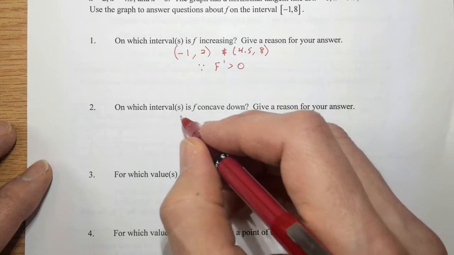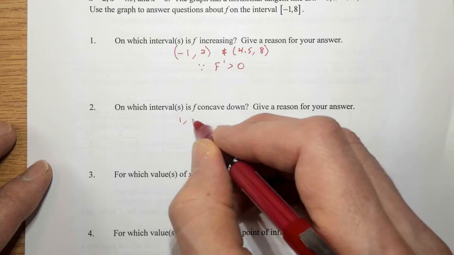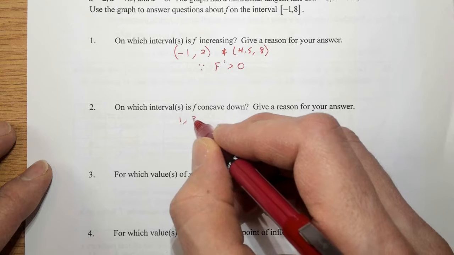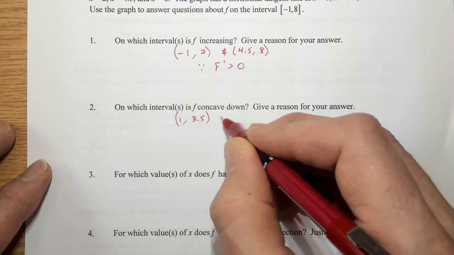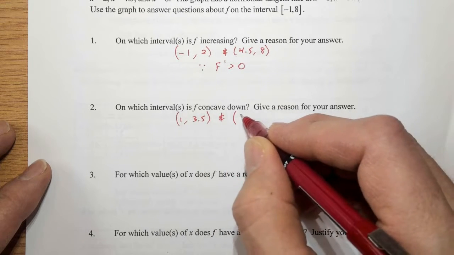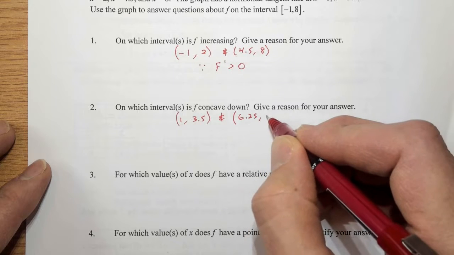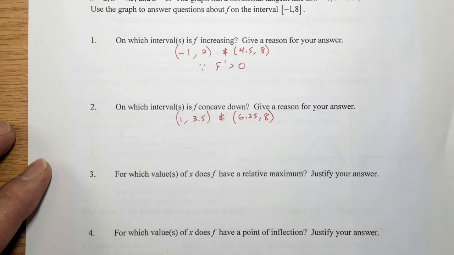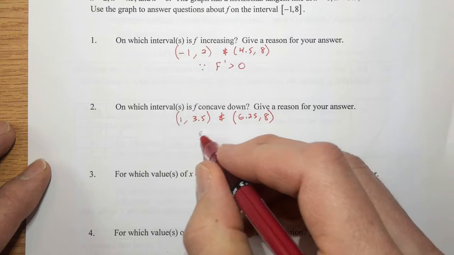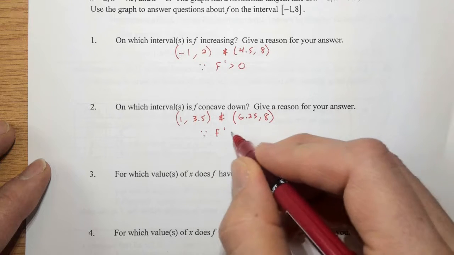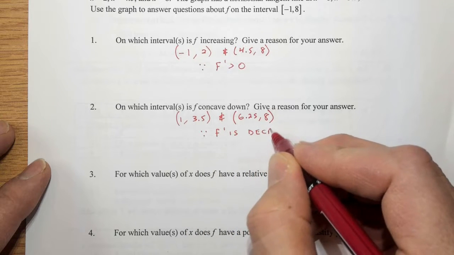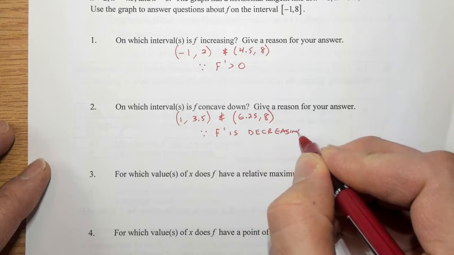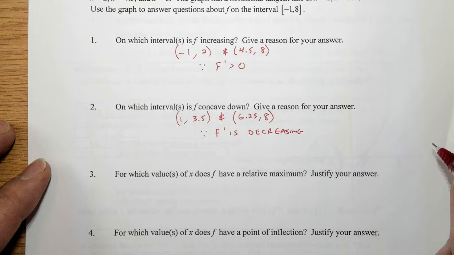So again, we have 1 until, call it 3.5, and also 6.25 to 8. We want open intervals there. And again, the reason is because f prime is decreasing. A decreasing derivative matches with a concave down function.